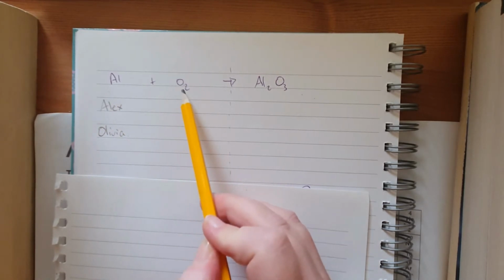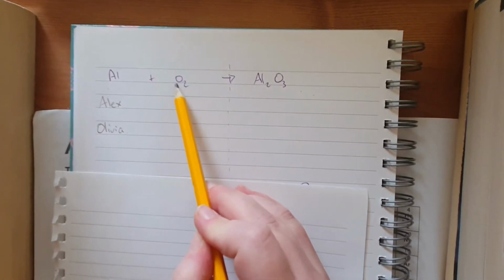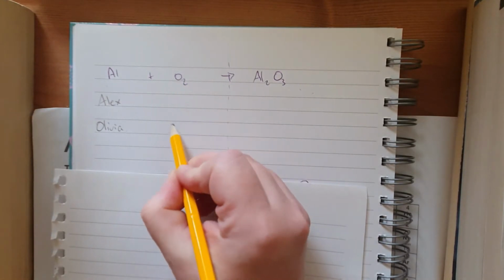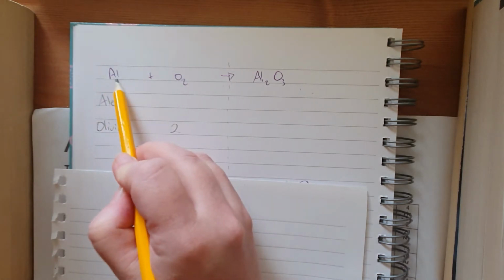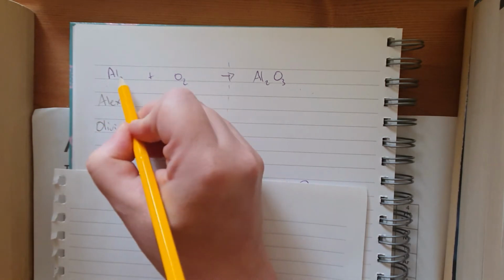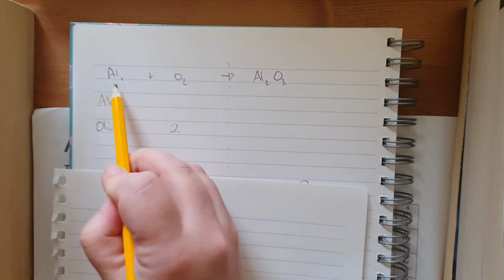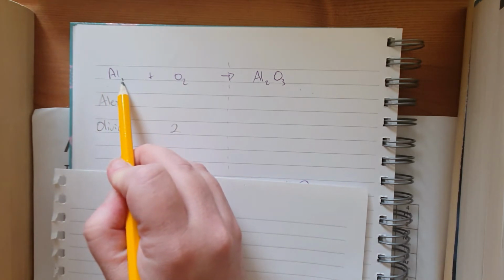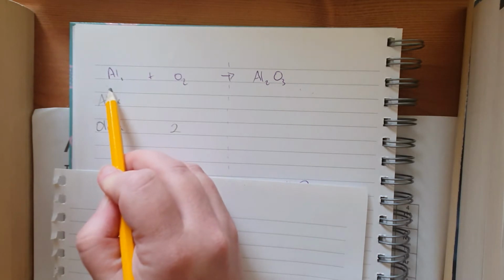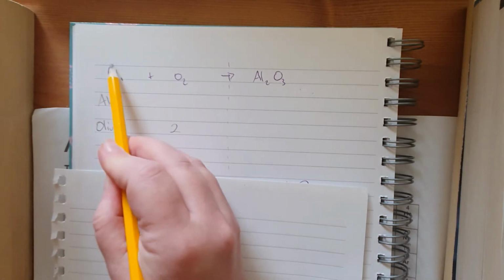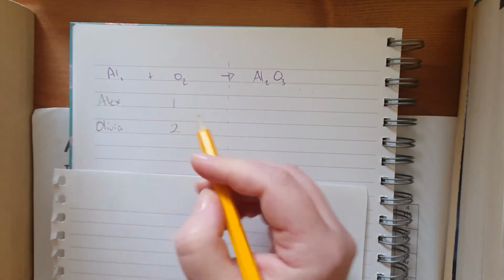Now this one's easy. O2. The 2 is after the O, so that means there are 2 Olivias. But there's no number after this Alex. So how many Alexes are there? Well, there's 1. If there's no number, there's an imaginary number 1. Because chemists are a bit lazy. We don't like to write the number 1. So anytime there's no number after the name, it's a 1. So there's 1 Alex getting on my bus.